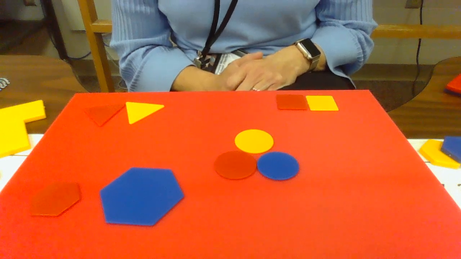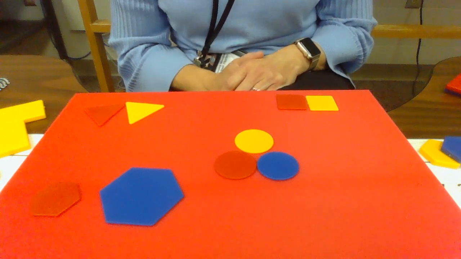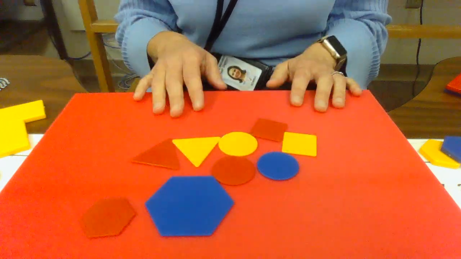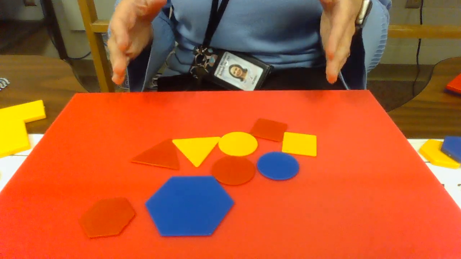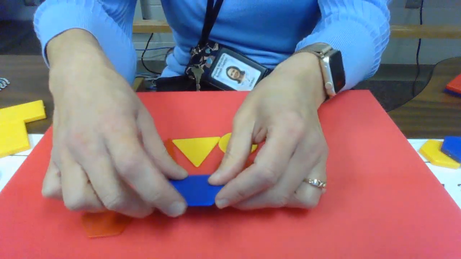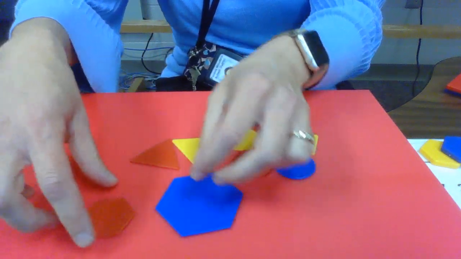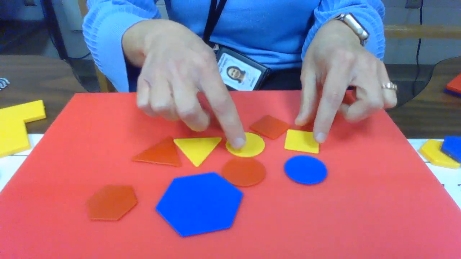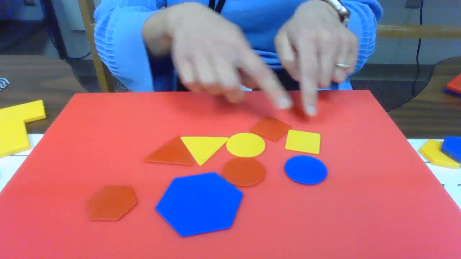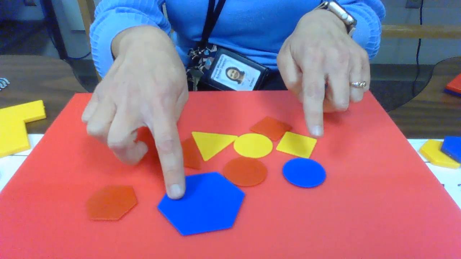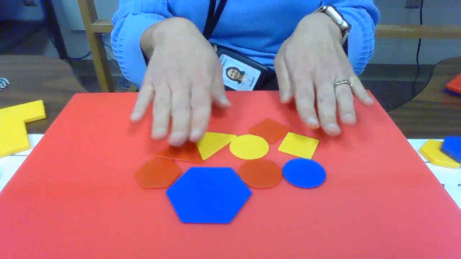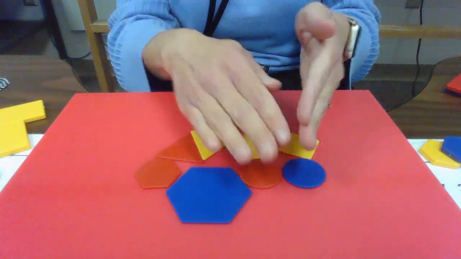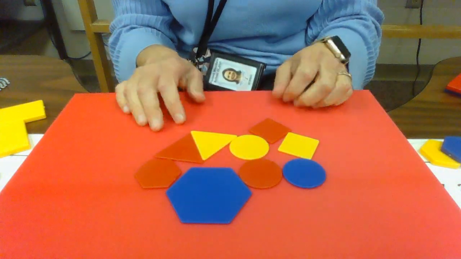I wonder if they could all be in the same group because they're all thin. So whether they are big or little, as long as they follow the attribute or the way they are the same, they could all fit in the same group because they're all thin.